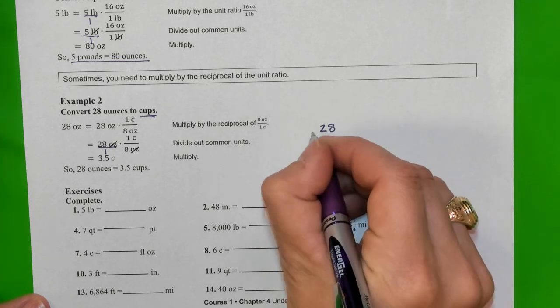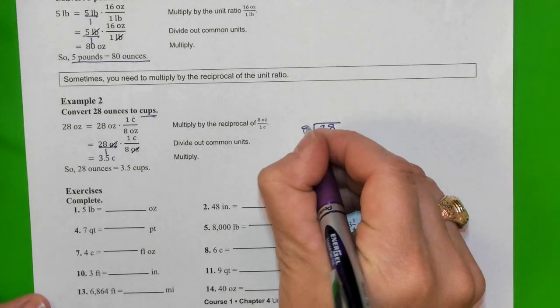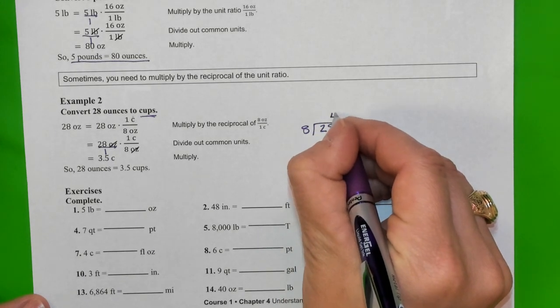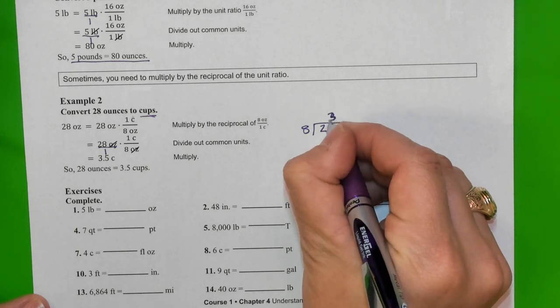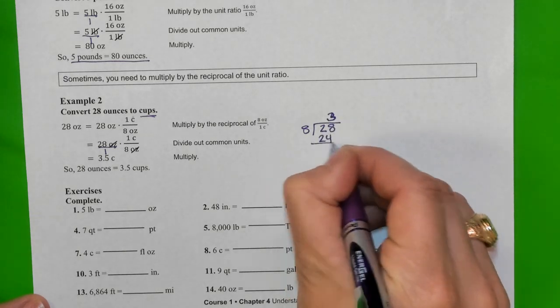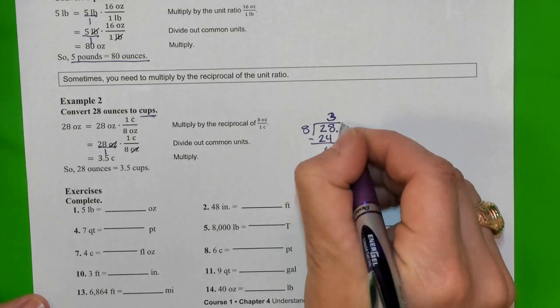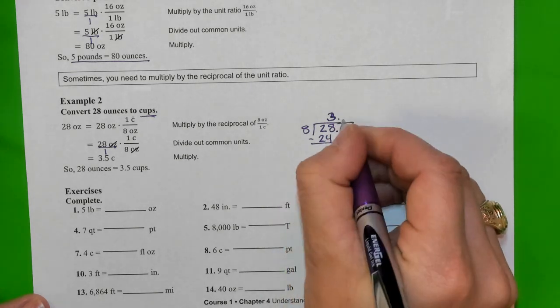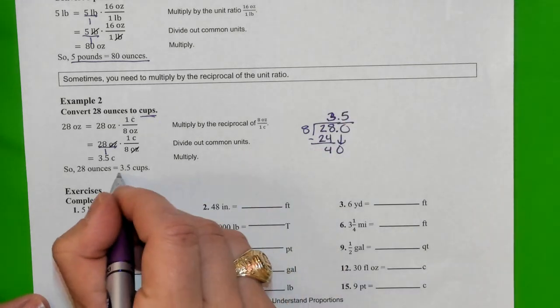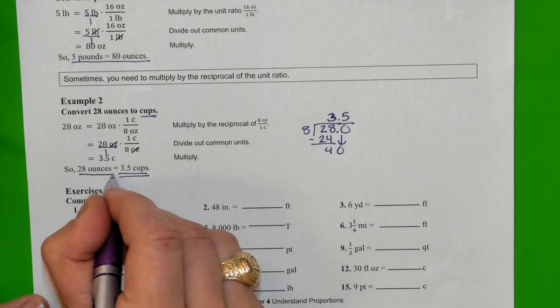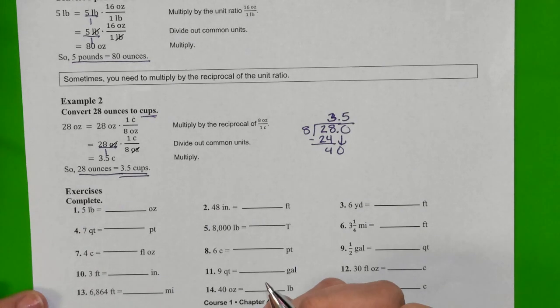28 divided by 8. 8, 16, 24. Put your decimal, annex a 0. 8 goes into 40 5 times, so our answer is 3.5 cups is equal to 28 ounces.